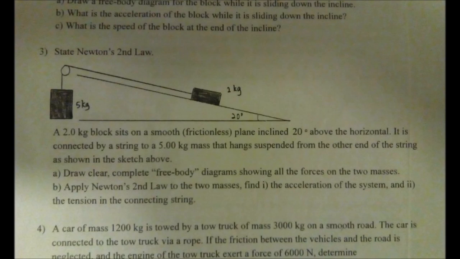After you have stated Newton's second law, let's try out the diagram and the information given. Basically, there's a 2 kg block that sits on a smooth, frictionless plane inclined 20 degrees above the horizontal. That mass is connected by a string to a 5 kg mass that hangs suspended from the other end of the string, as shown in the diagram. Let's try out part A, which asks to draw a clear, complete free body diagram showing all the forces of the two masses.